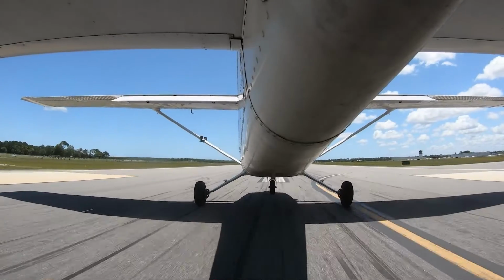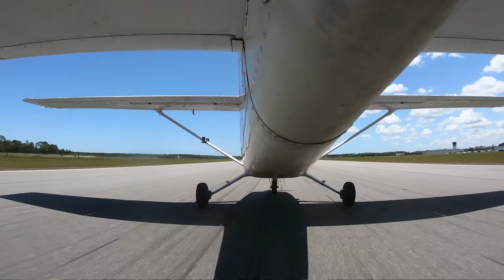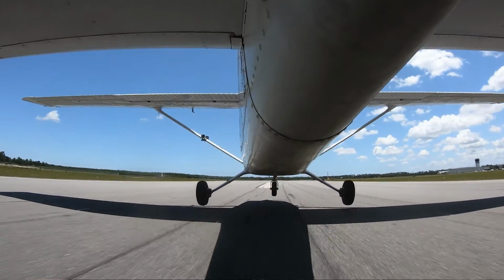Tower, Mooney 495, Charlie Bravo, number 1. And we're off again. 14. Number 495 Charlie Bravo, Craig Tower, you coming up for pattern work?